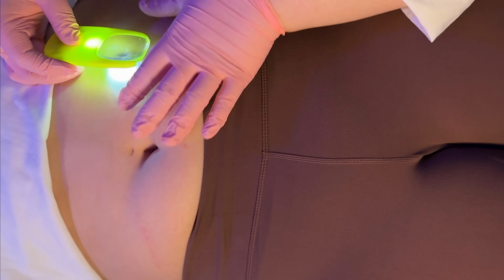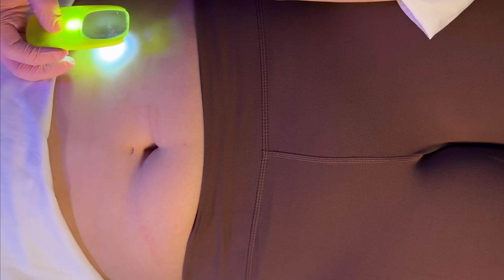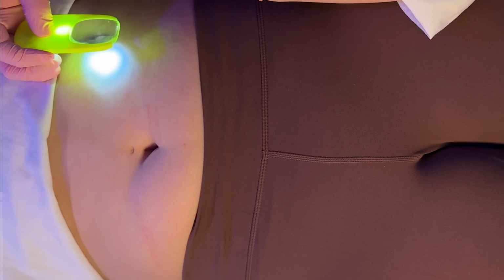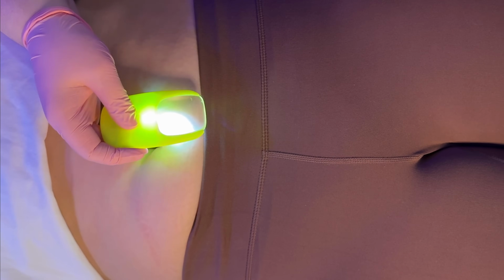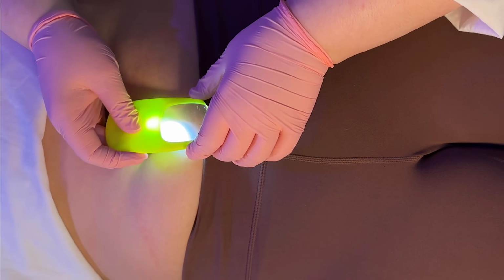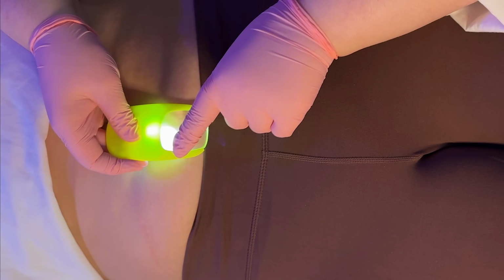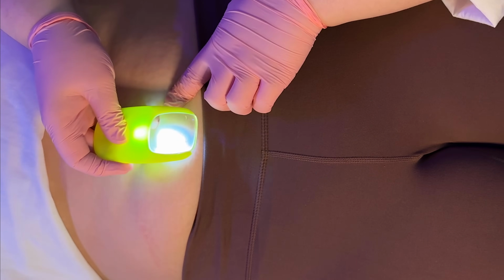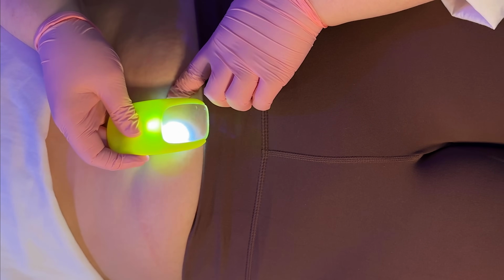Okay, so I'm noticing a couple of moles here, but those do appear normal in texture and color. So I'm going to look at this very small blemish that I'm noticing here. And that appears okay.